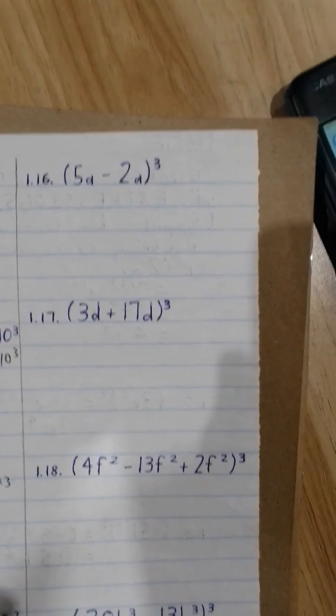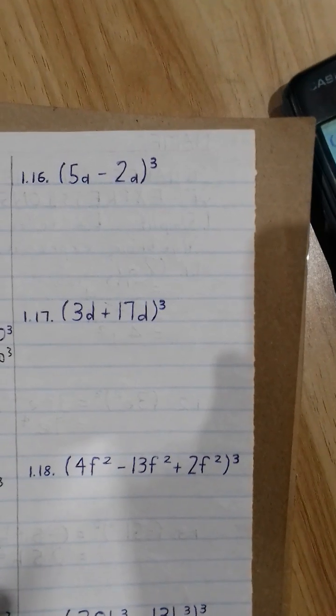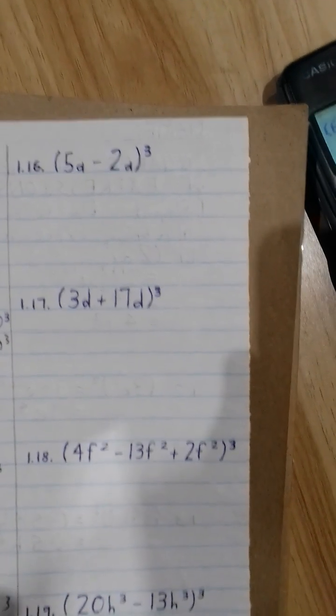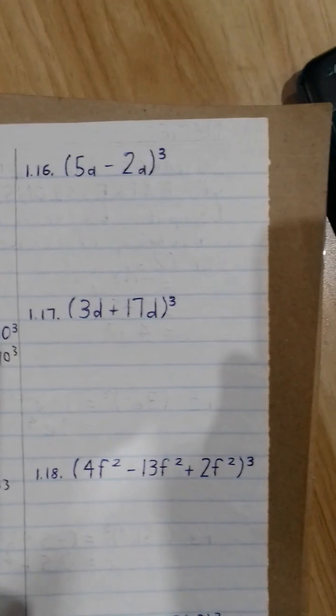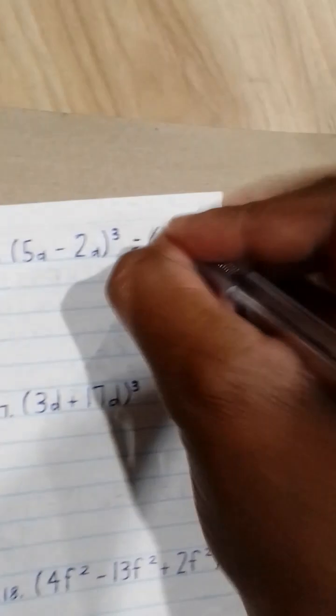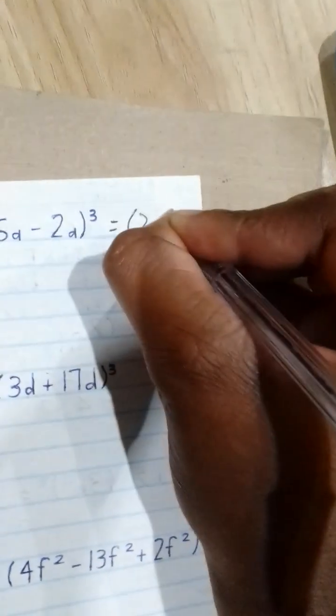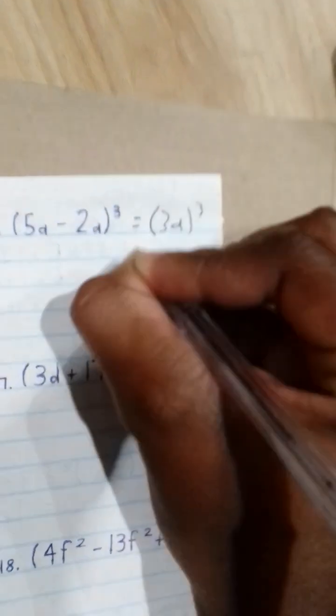1.16, open bracket, 5a minus 2a, close bracket, cubed. Are they like terms? Yes, they are. So you deal with the coefficients. You're going to say 5a minus 2a. 5 minus 2 is 3a to the power of 3.